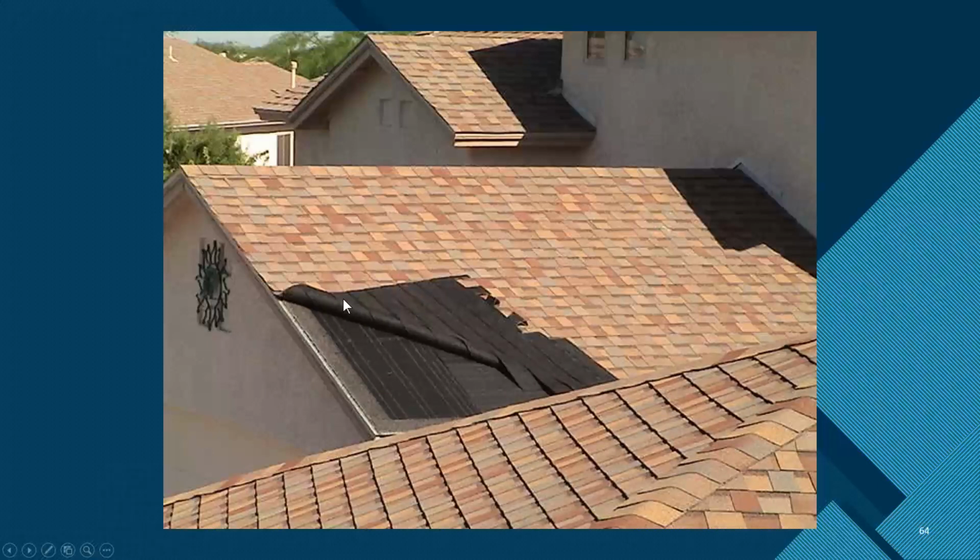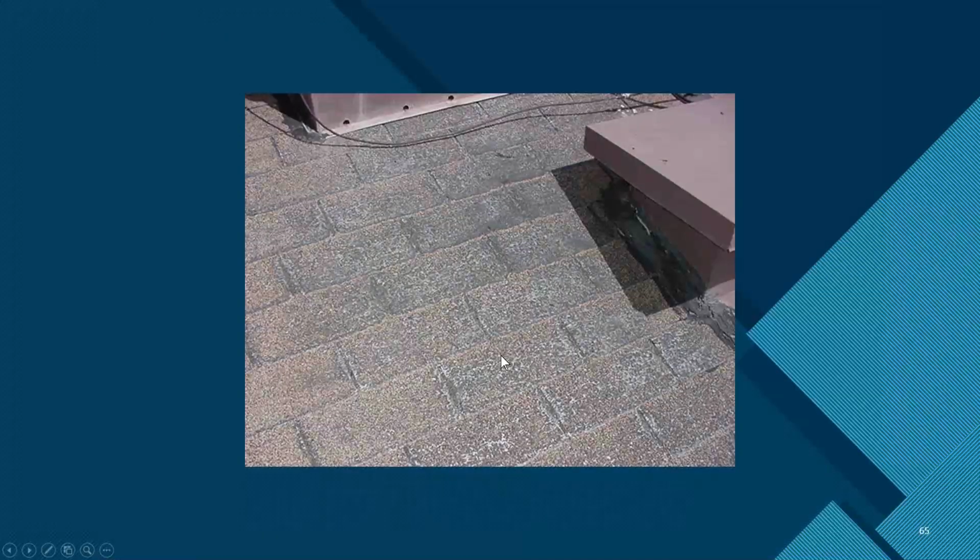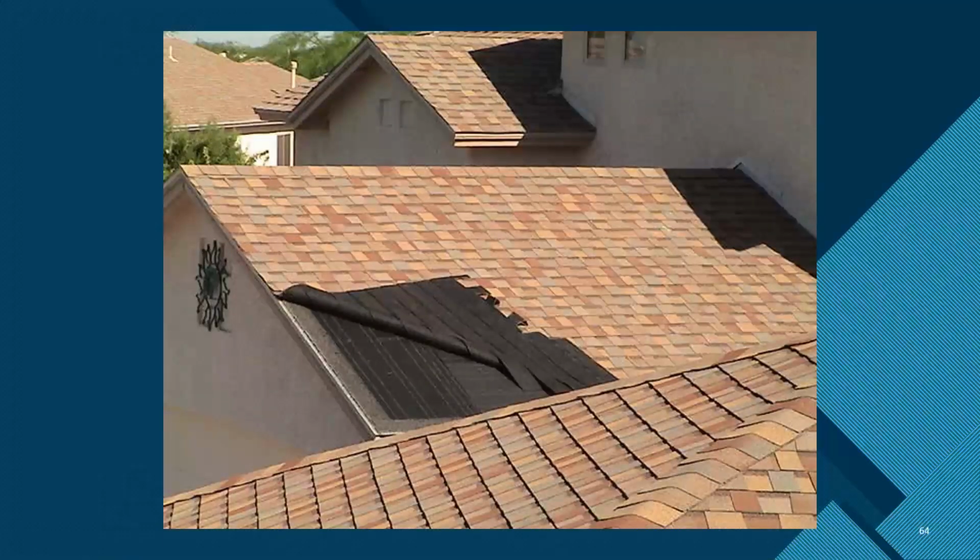Look at that. Look how nicely those stuck together. It's beautiful. So most likely the entire roof's going to have to be replaced. Most likely, yeah. It's installed incorrectly. The nails are too short. And that's a 30-year type roof.